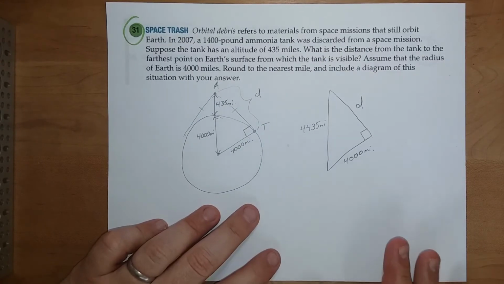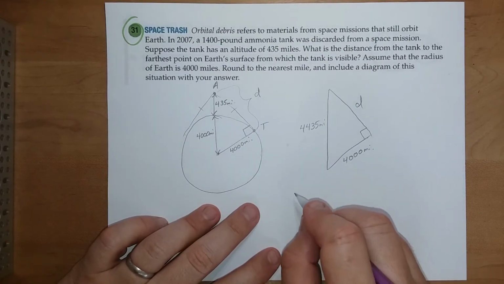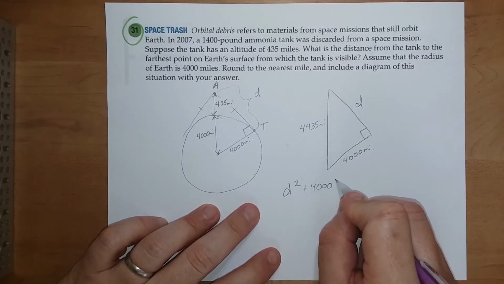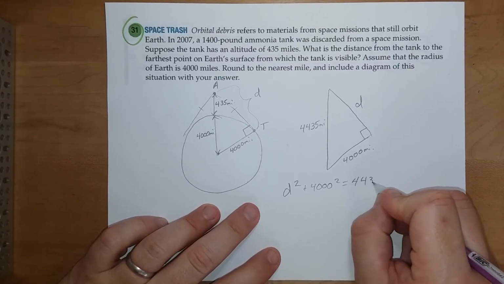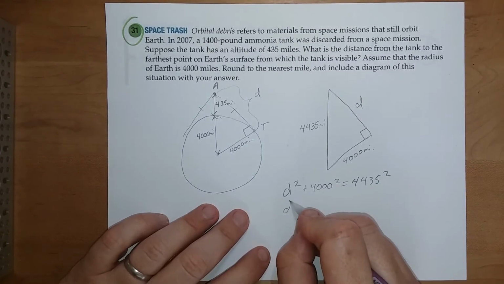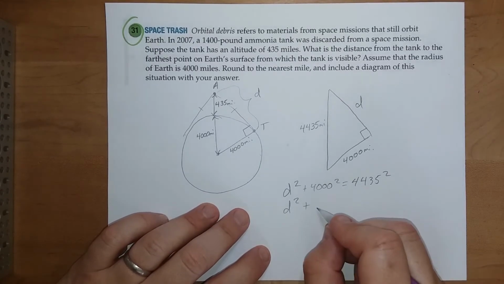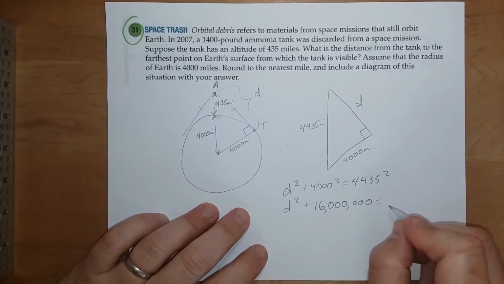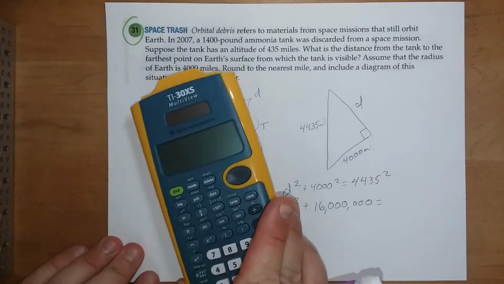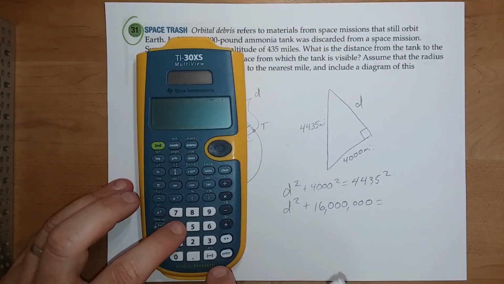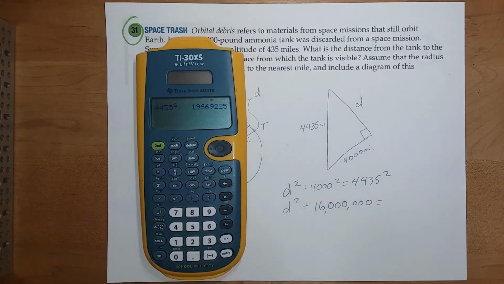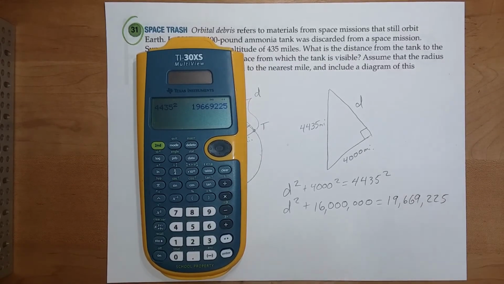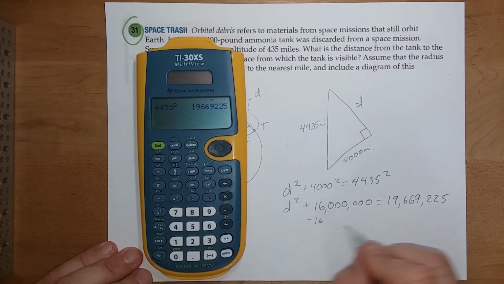Okay. All right. Let's flex a little bit of Pythagorean theorem on it. We end up with D squared plus 4,000 squared is going to equal 4,435 squared. Good. So we get D squared plus, what do we get? 16 million equals, now I'm not going to square 4,435 in my head. I'm not even going to pretend that I did that. There we go. We get 19,669,225. Good, and we can subtract this 16 million from both sides.